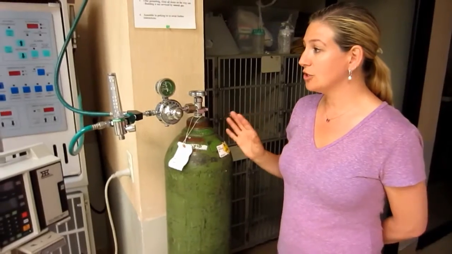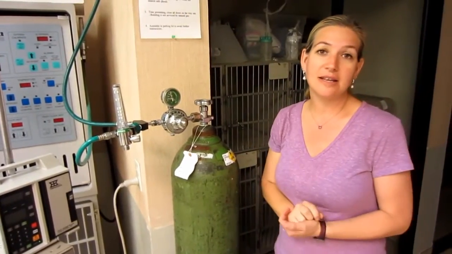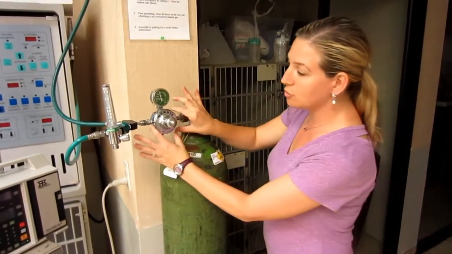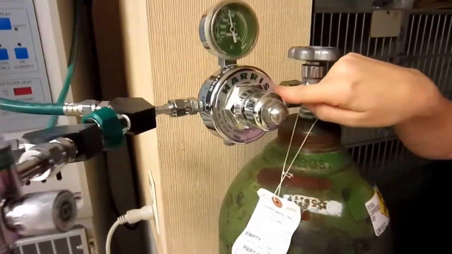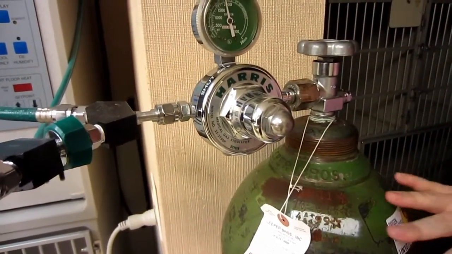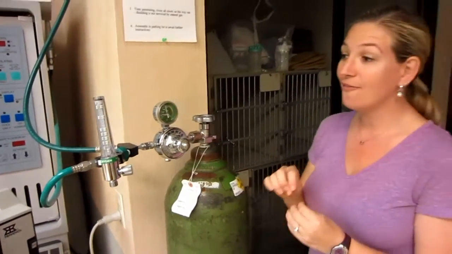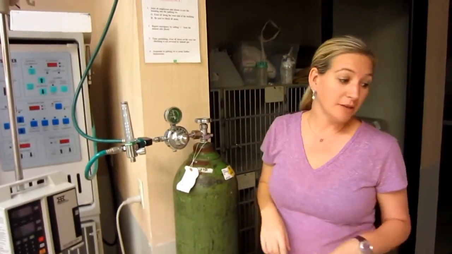Now, this is far too great of pressure to run down the line to have access to our patients. So we have a pressure reducing valve right here. And what that does is it takes the pressure from the actual cylinder and it reduces it down to 50 psi, and then it sends it up the line to be used.